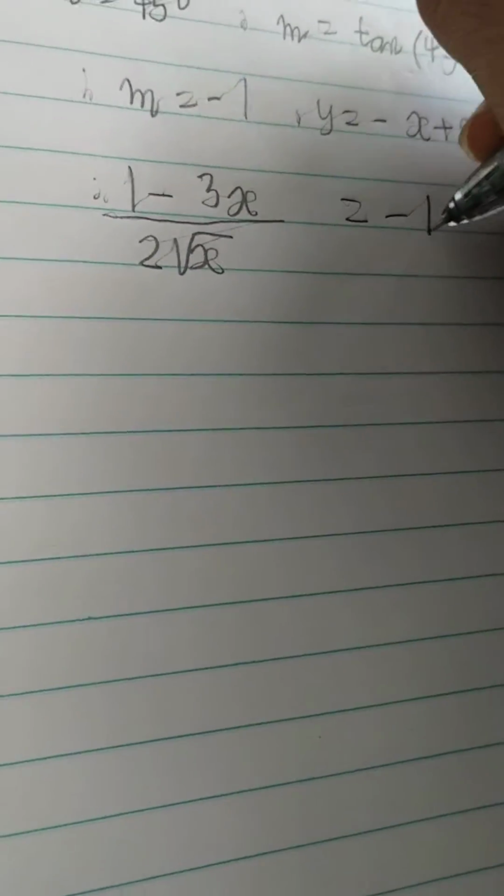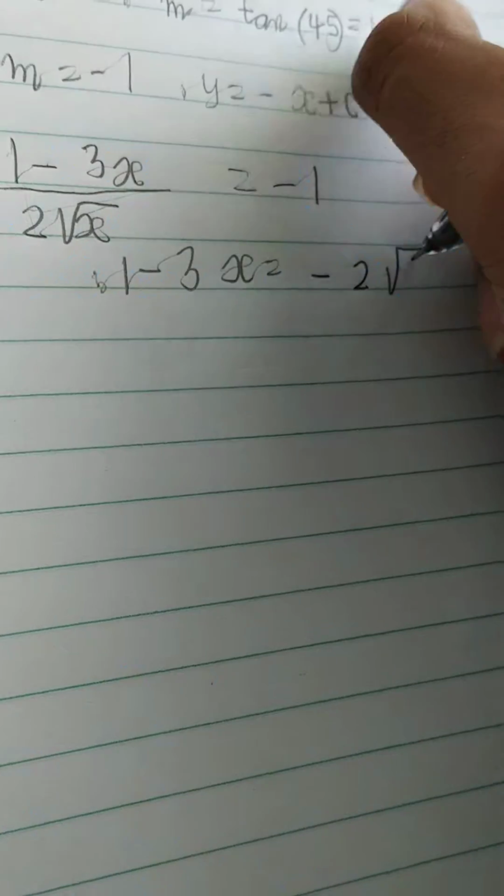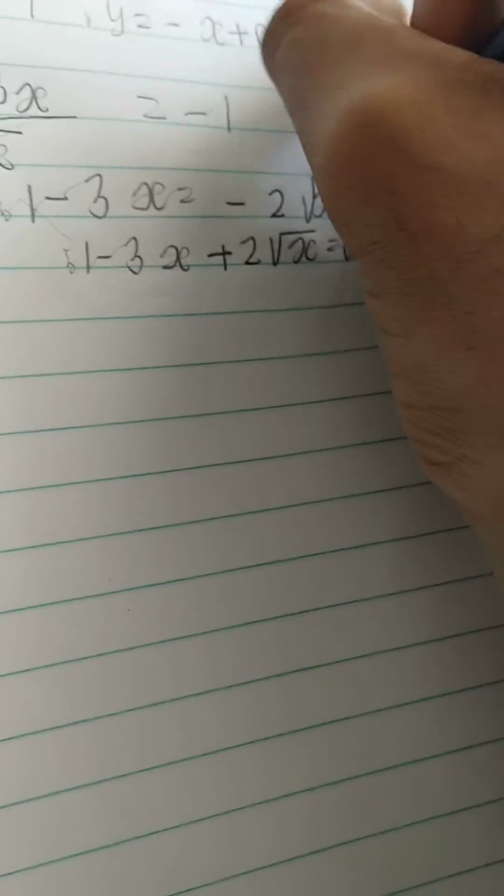Therefore, (1 minus 3x) all over 2 root x is equal to the gradient of the line, which is negative 1. Therefore, 1 minus 3x equals negative 2 root x. Take it over, therefore 1 minus 3x plus 2 root x equals 0.